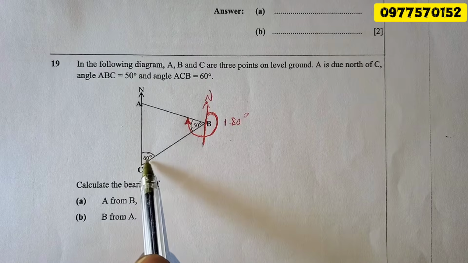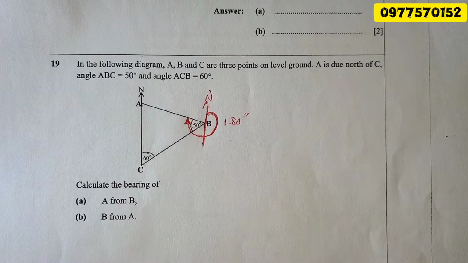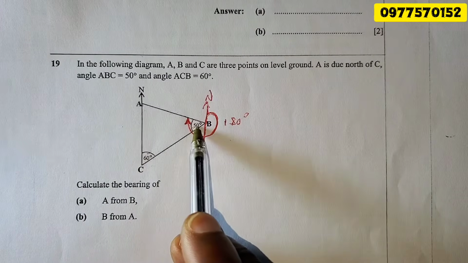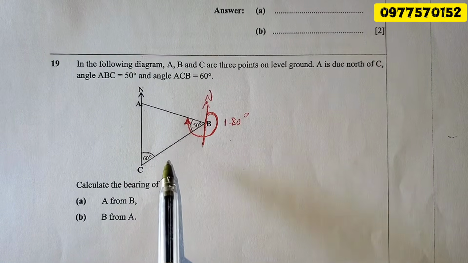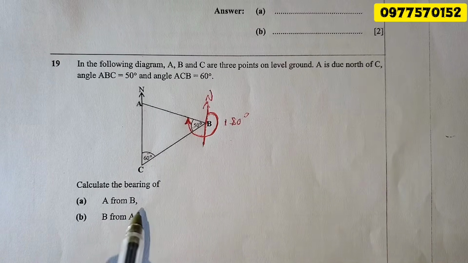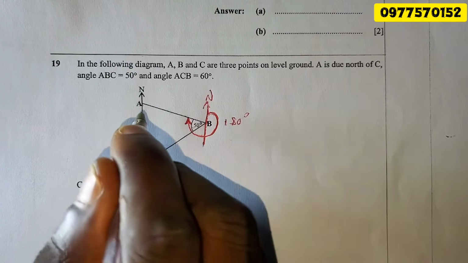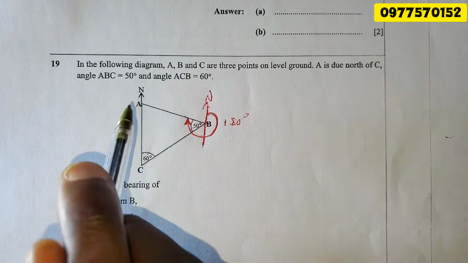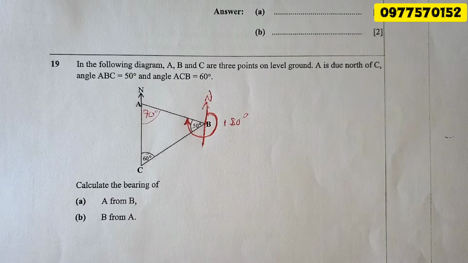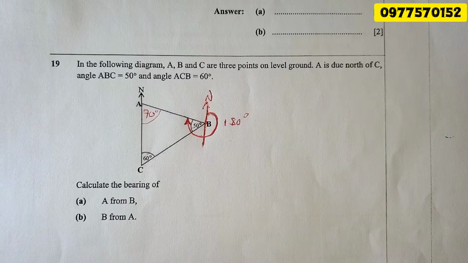By adding these and then subtracting from 180. So when you add 60 plus 50, it is 110 already. So 180 minus 110, it is 70. Okay, so here is what? Here is 70 what? 70 degrees. Okay, 70 degrees.